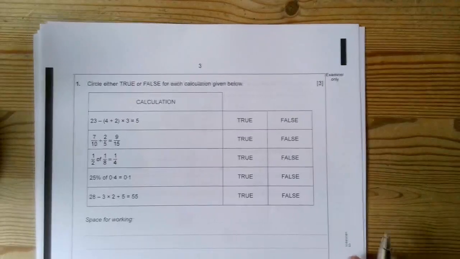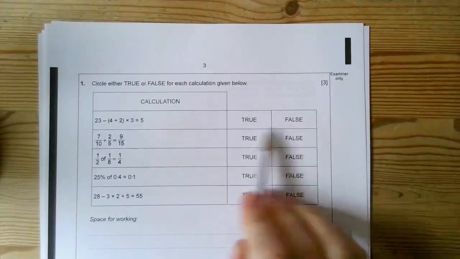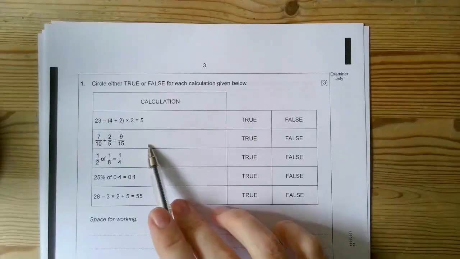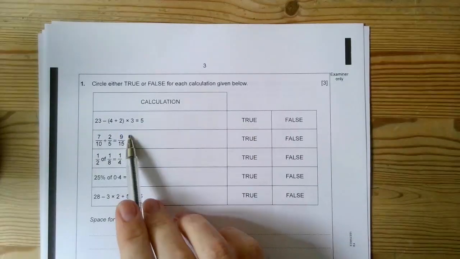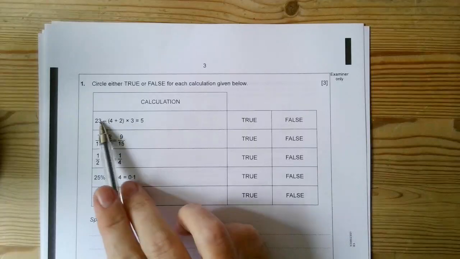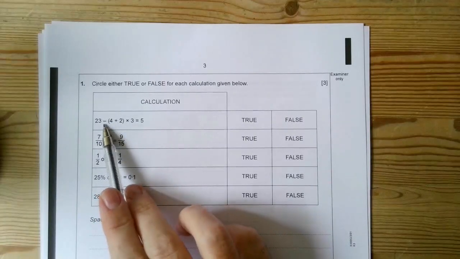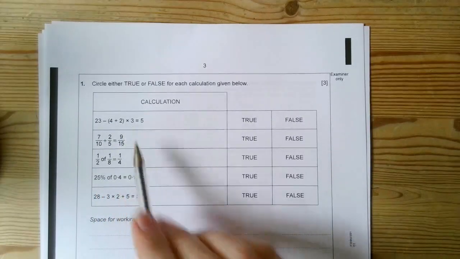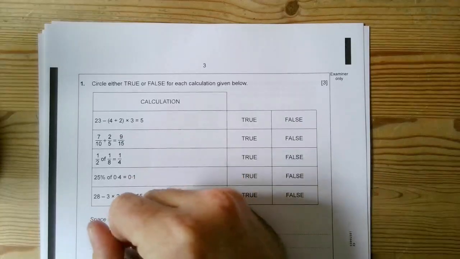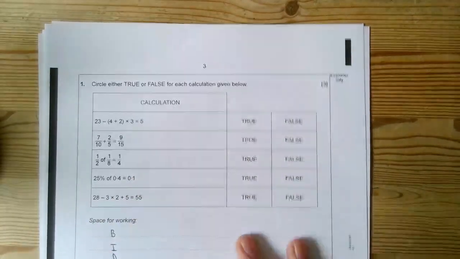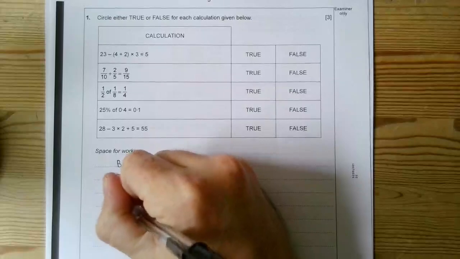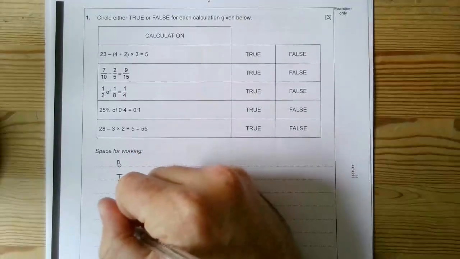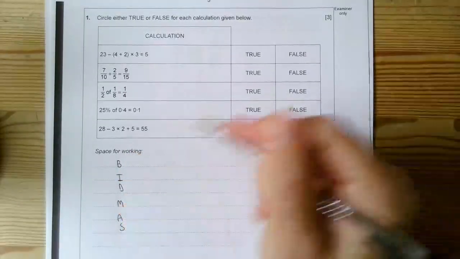To do this question, you're required to answer either true or false on the following different questions. Now, in order to do these, it's a mixture of different signs. So if I've got subtraction, brackets, and multiplication, that's going to be using a word called BIDMAS. So to answer a question correctly using BIDMAS, I like to write it down vertically down the page.